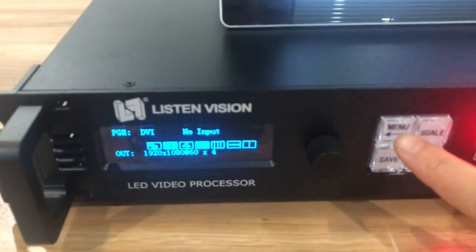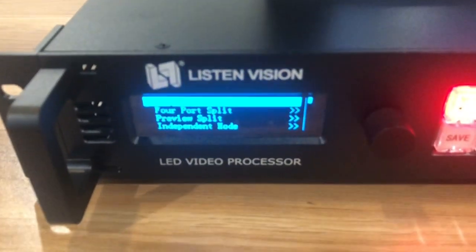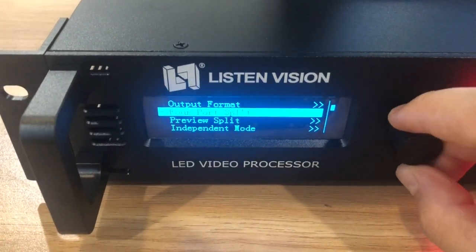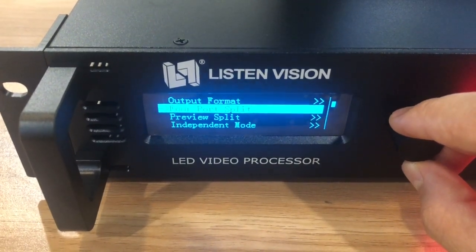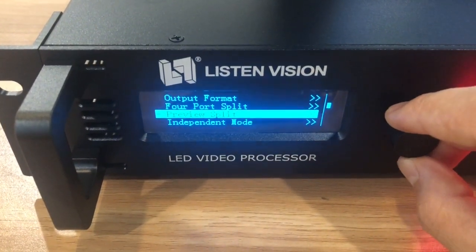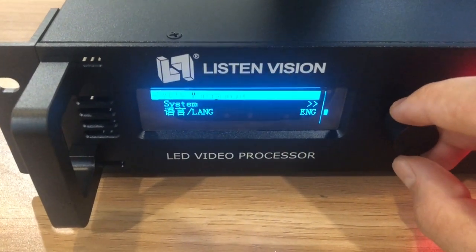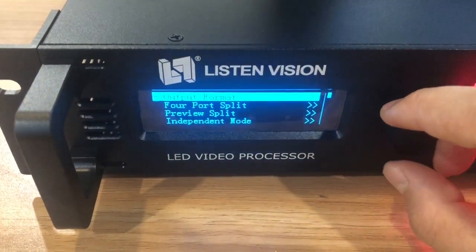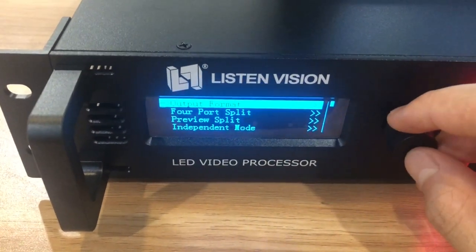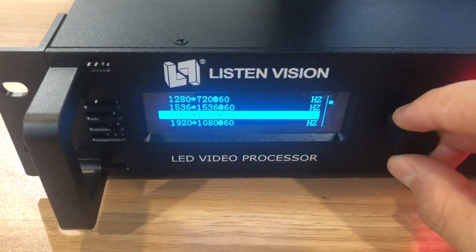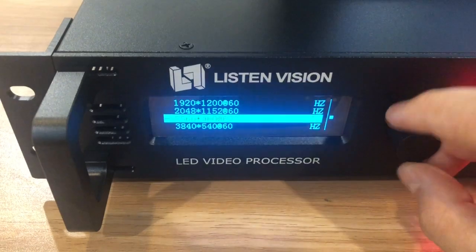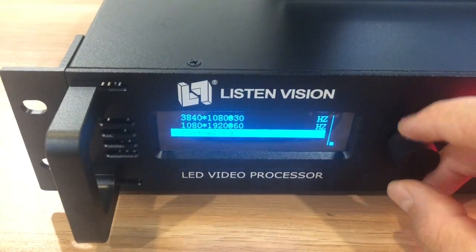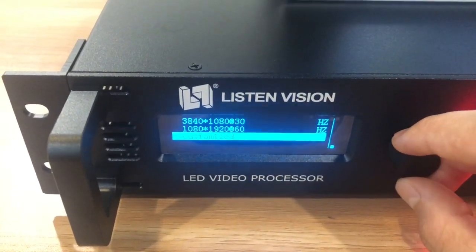We press the menu. Let's see what we have. The first one is the output format, and then the 4-port split, preview split, independent mode, EDID management system, and the language. The first one is to set output resolution. We can set normal output resolution, or we can do customized. I suggest using 60 Hz.